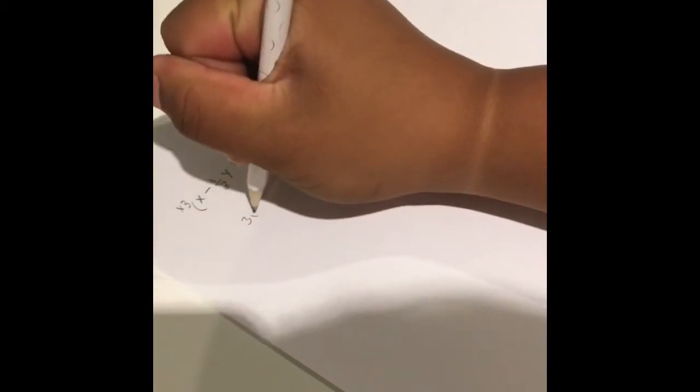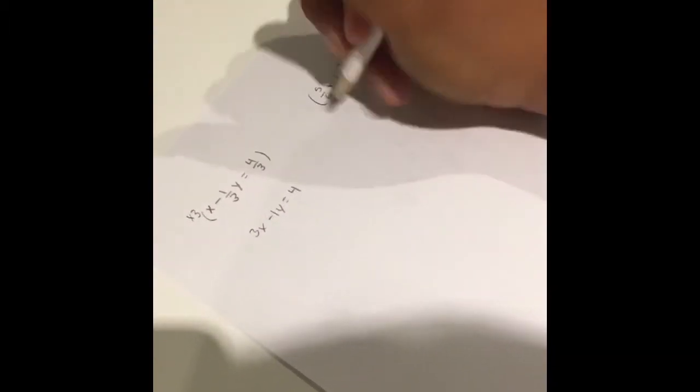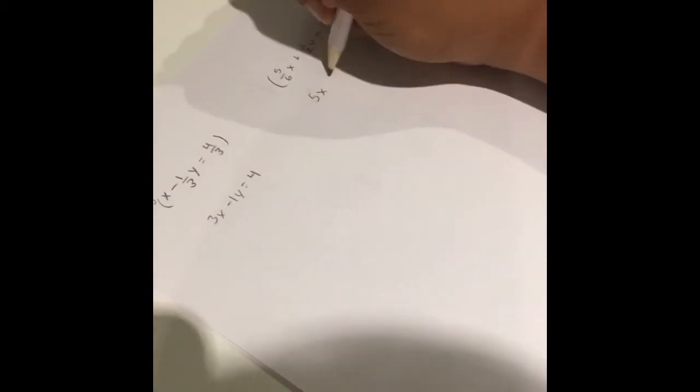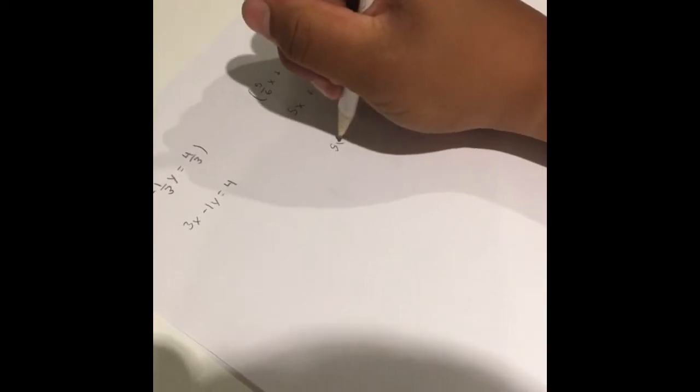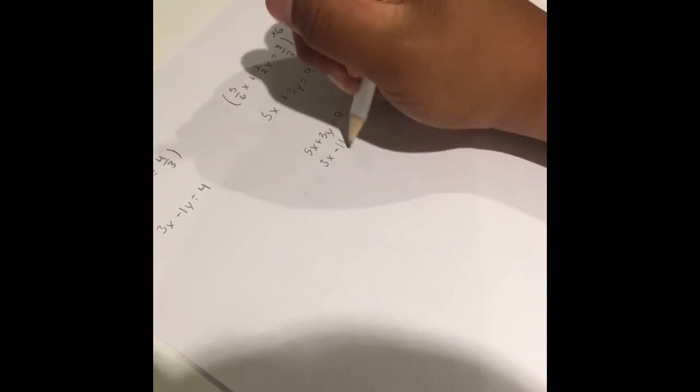Page 11. Step 1 is to find a common multiple for both equations. This will give us 3x minus 1y equals 4, and for the next equation, timesing everything by 6 will give us 5x plus 3y equals 9. For both equations, make sure that one variable is the same number with one positive and one negative.